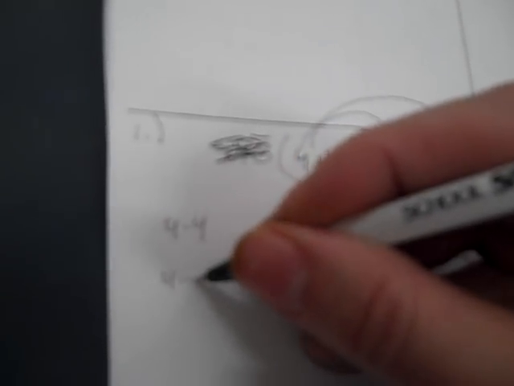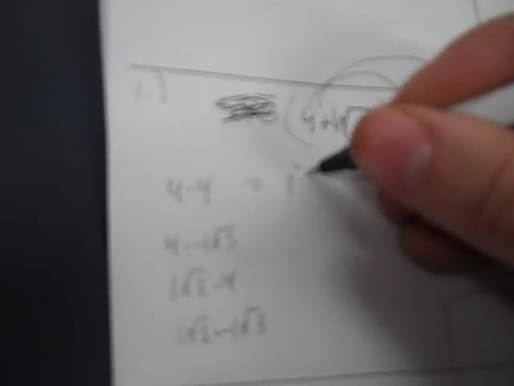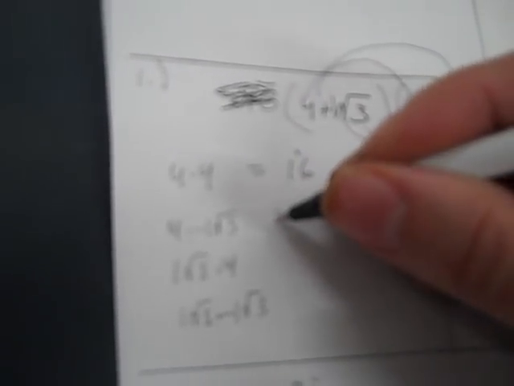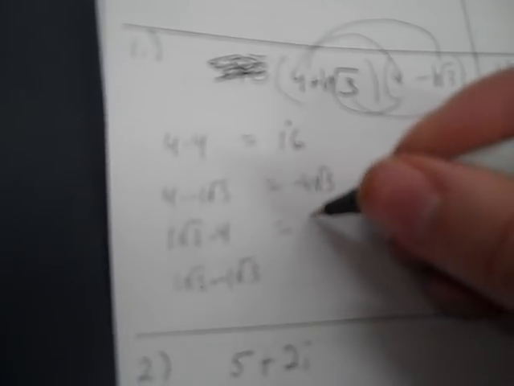I take 4 times 4. I take 4 times negative 1 with a square root of 3. I take 1 square root of 3 times 4, and then I take 1 square root of 3 times a negative 1 square root of 3. So that equals 16. That's going to be negative 4 with a square root of 3. That's going to be positive 4 with a square root of 3, so we cancel those because they make 0. That's going to be negative 1, because 1 times negative 1.